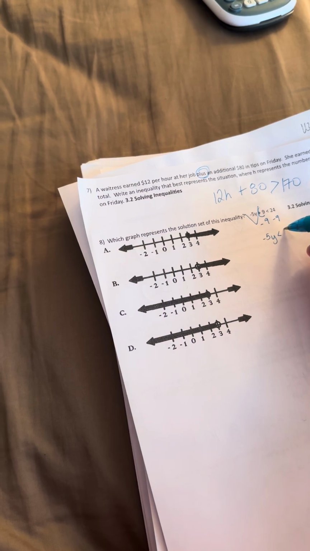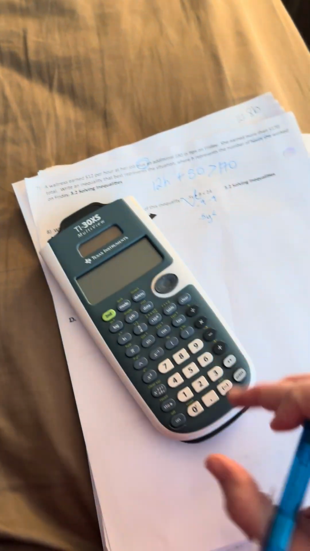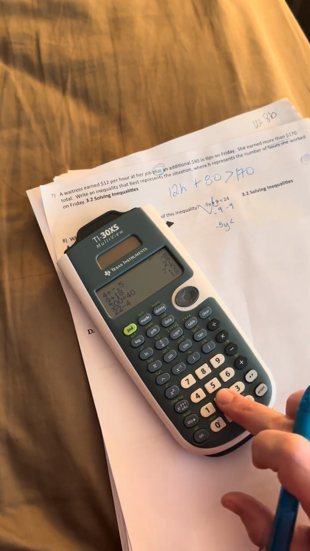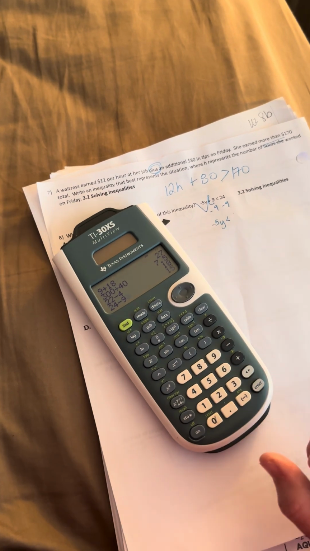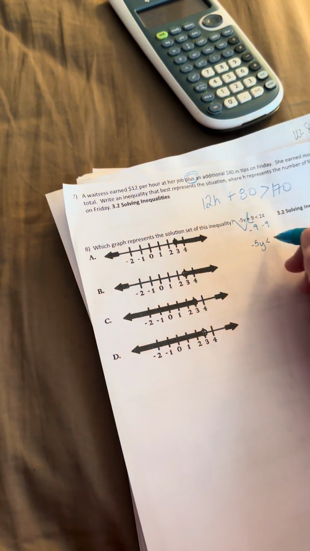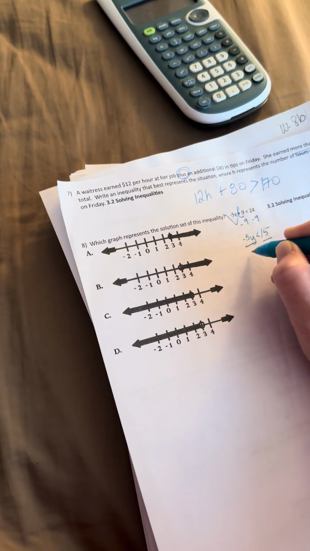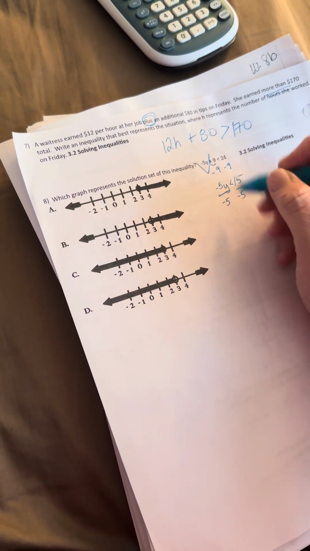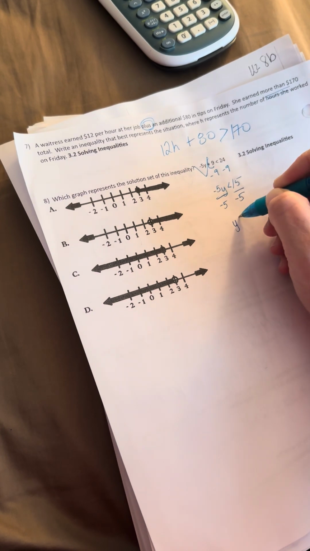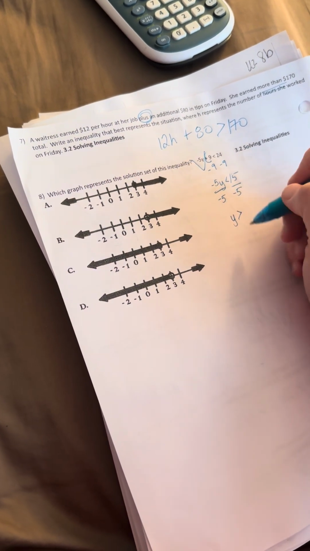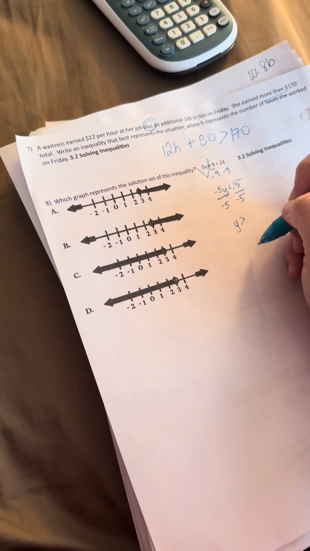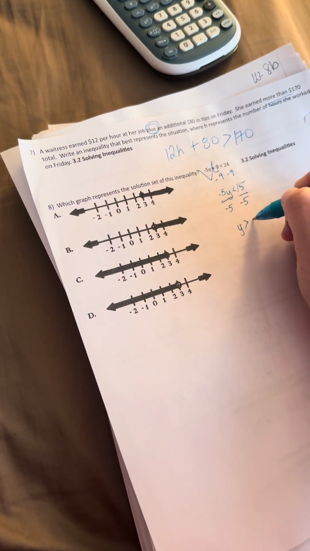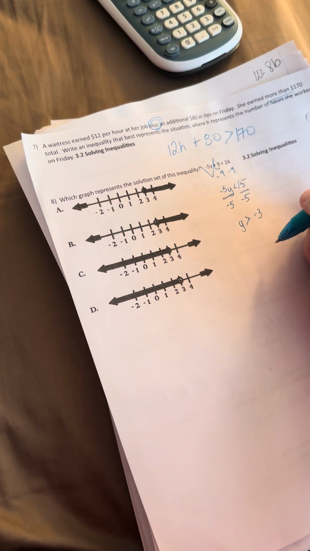I do believe that's 15, but let's check, because my brain doesn't work all the time, y'all. 24 minus 9. Oh, look at that. I was right. Divide by our coefficient now. Our coefficient is negative. Very important. Negative coefficient means we flip that inequality. It is no longer less than. It is now greater than. 15 divided by negative 5 is negative 3.